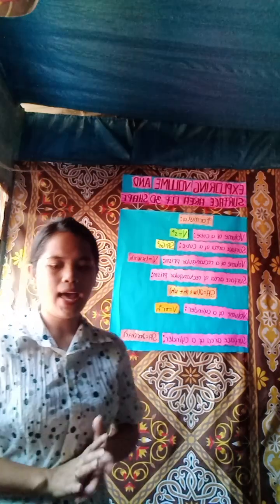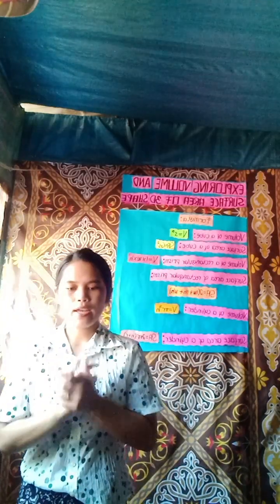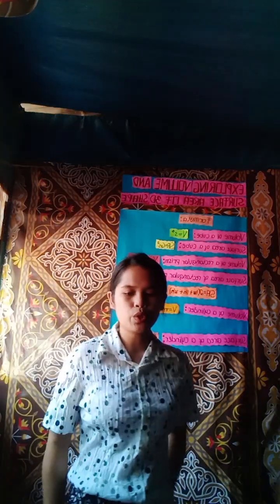Alright, class. Now that we've learned the formulas, it's time for a fun group activity. You'll work in pairs to calculate the volume and surface area of a shape you measured earlier. Each group will choose one cube, one rectangular prism, and one cylinder.